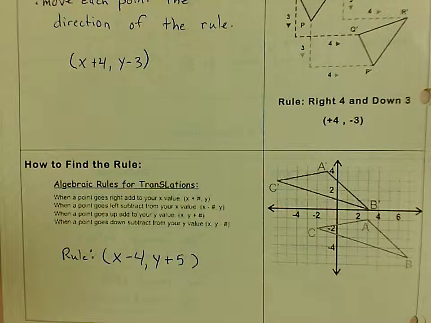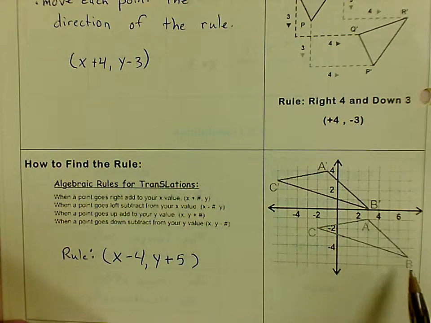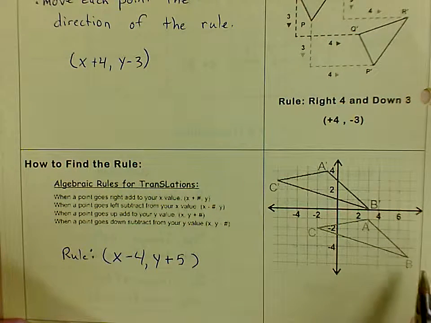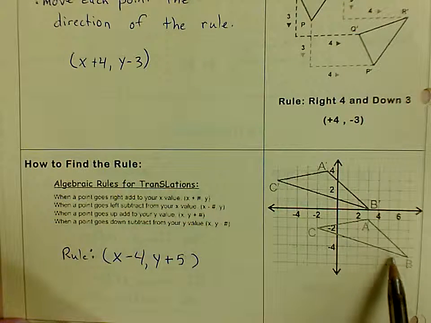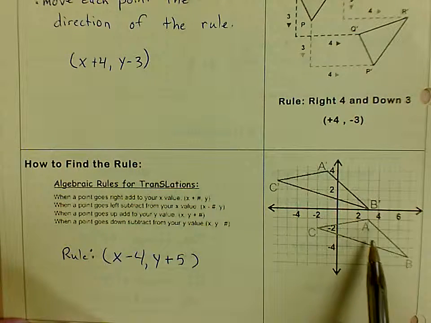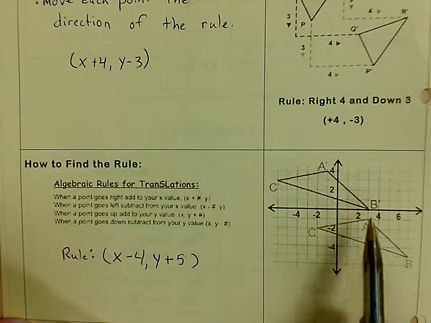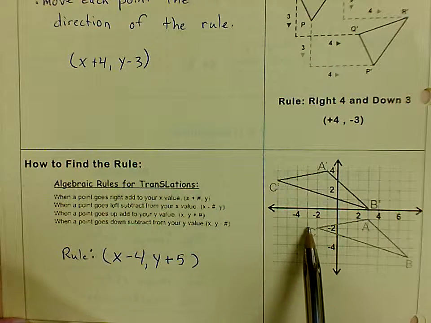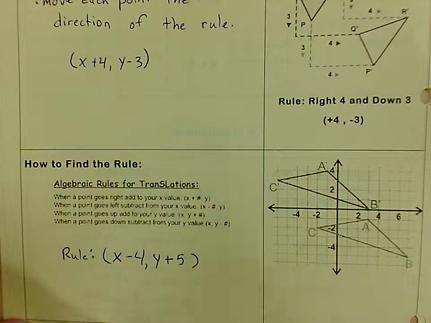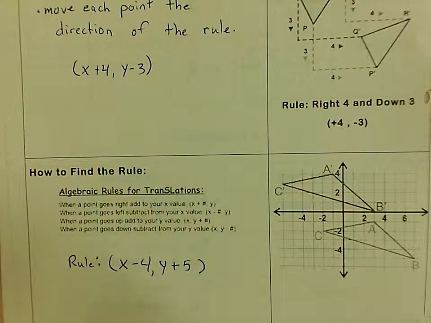And after we figure that out for a point, we should check it with our other ones just to make sure. So each point should move backwards 4 and up 5. So let's make sure. 1, 2, 3, 4. So backwards 4, then up 5. 1, 2, 3, 4, 5. Perfect. And now let's do our C. 1, 2, 3, 4. 1, 2, 3, 4, 5. All right, so that rule would be x minus 4, y plus 5.